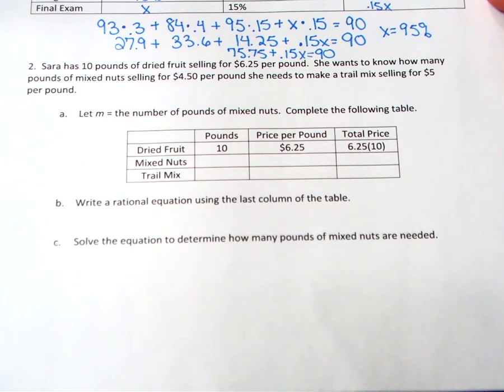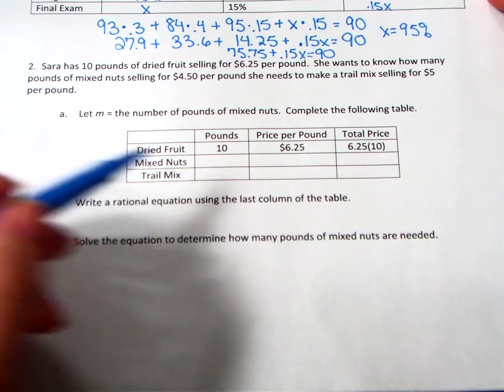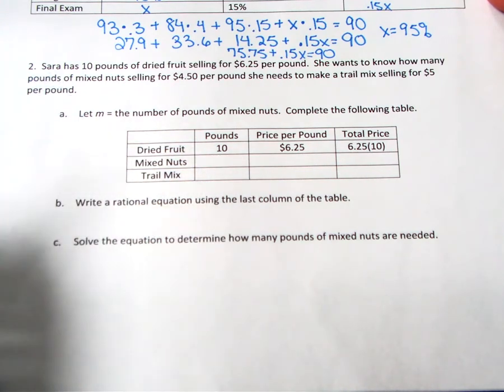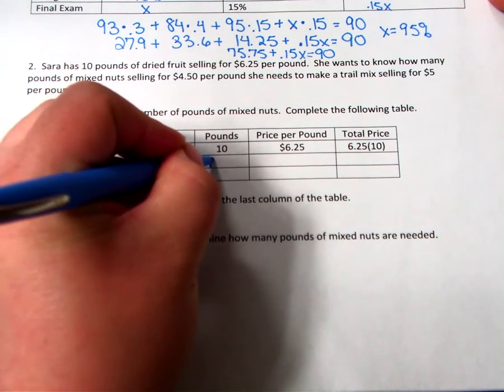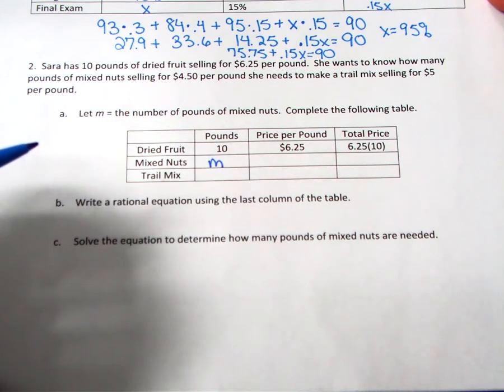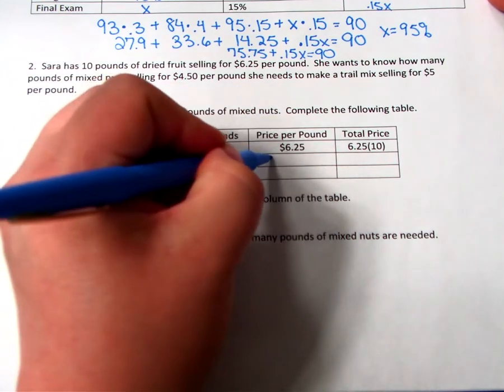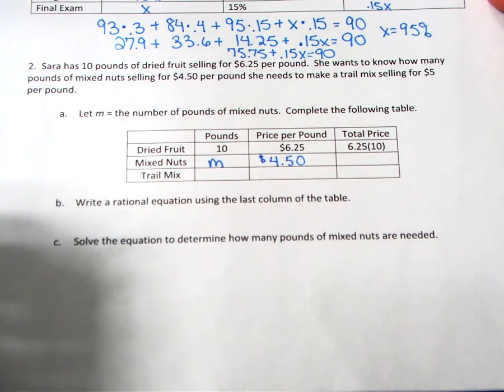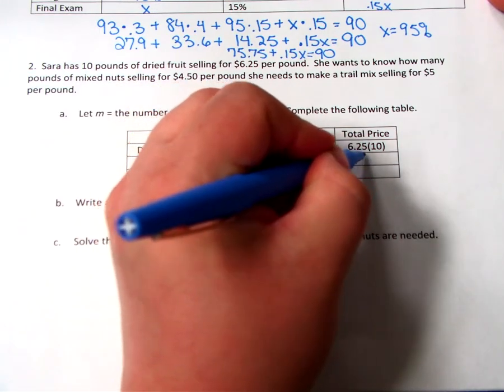Then mixed nuts. Sarah is going to get M amount of mixed nuts. M is the number of pounds of mixed nuts. It costs Sarah $4.50 per pound. So therefore 4.5 M would be the total price.